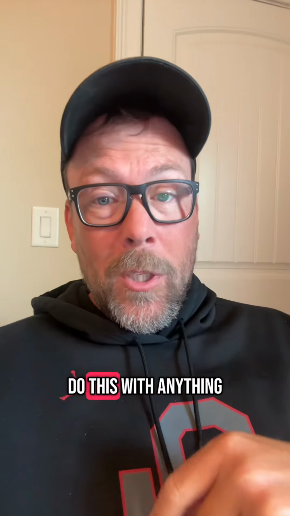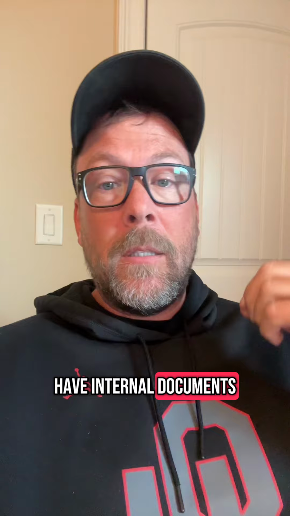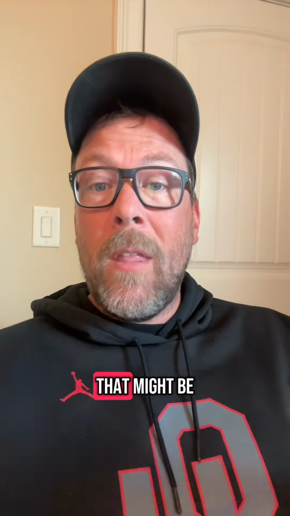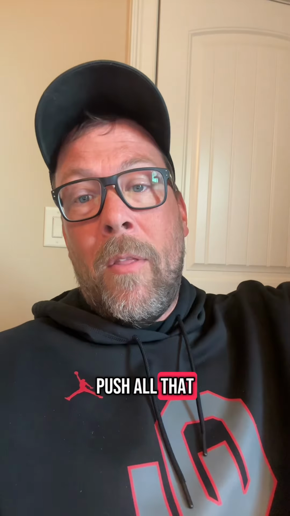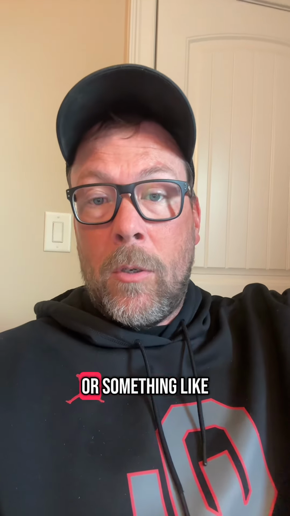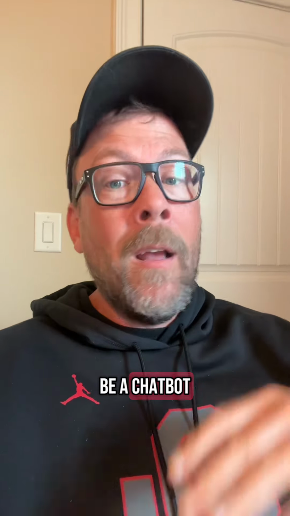So you can do this with anything. If you have internal documents in a knowledge base, whatever that might be, if it's a website, you can scrape it and get it into a document set. And if you want to get more advanced, you can push all that information into a Supabase or something like that where you can reference via chatbot. It's a whole other story.